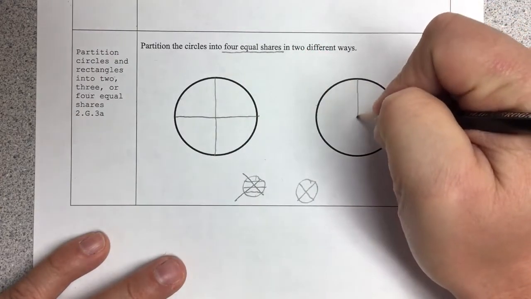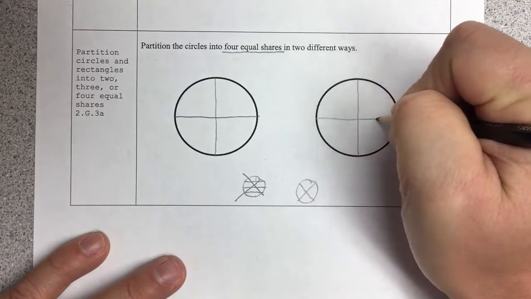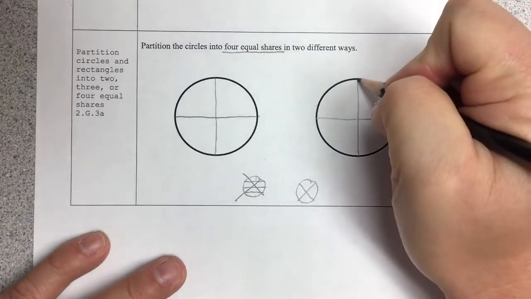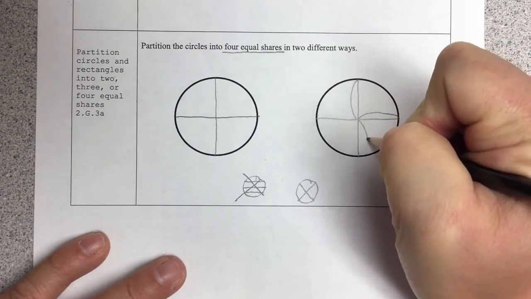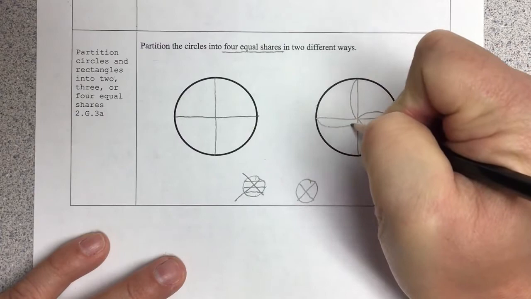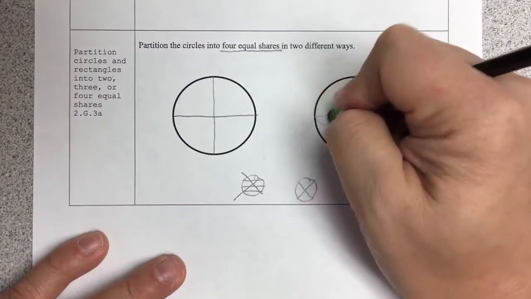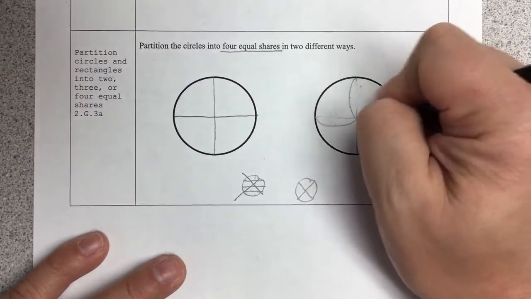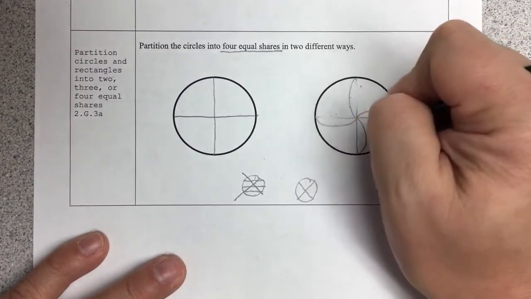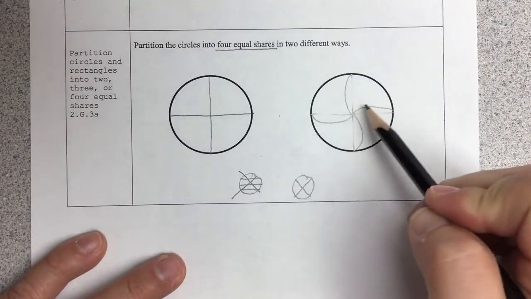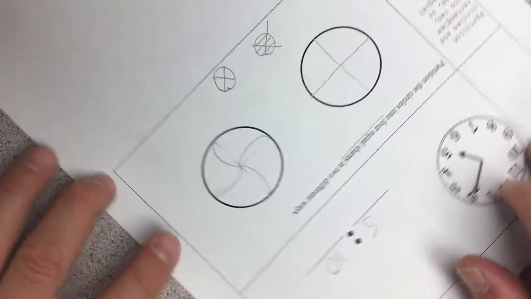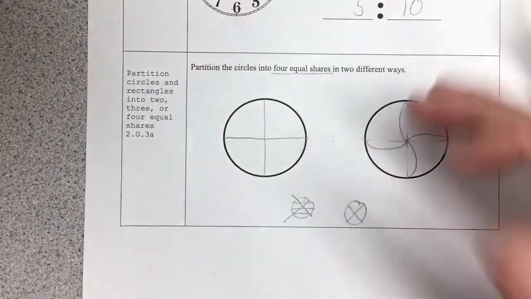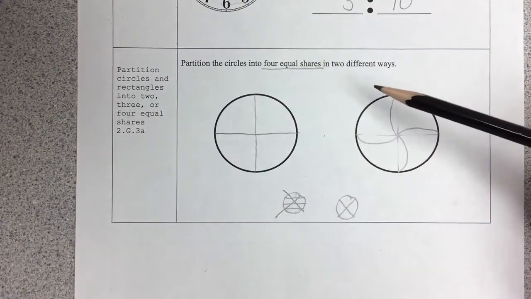So for example, I can kind of start with that. I'm going to draw my curves. Erase this. So if you notice, we kind of have a pinwheel pattern here, but as you turn it, you can see that the pieces remain equal. So there are a lot of different variations to that 4 equal shares, more than you would think.